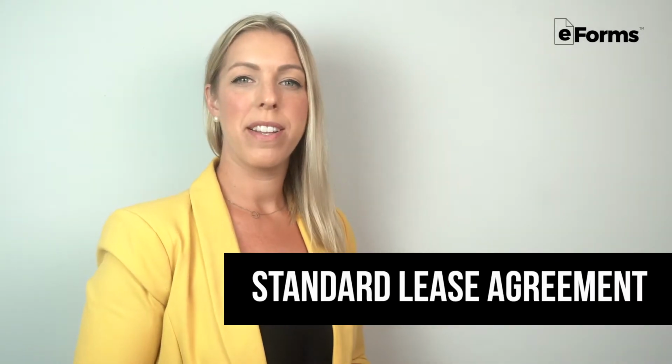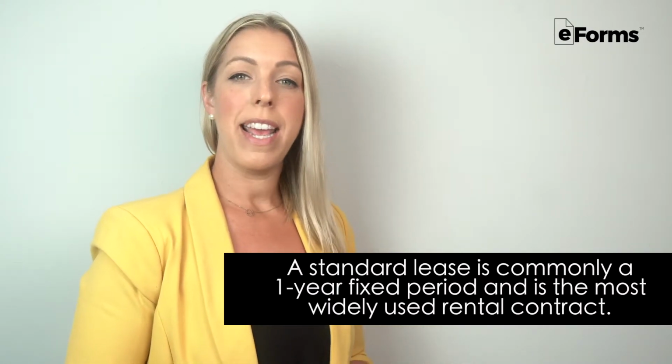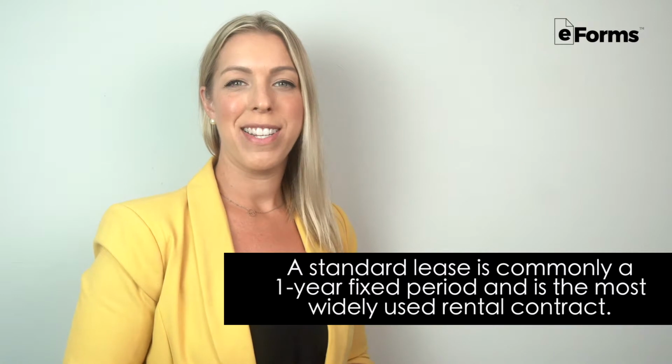Standard lease agreement. A standard lease gives an overview of the terms between a landlord and tenant for the renting of property. A standard lease is commonly a one-year fixed period and is the most widely used rental contract.